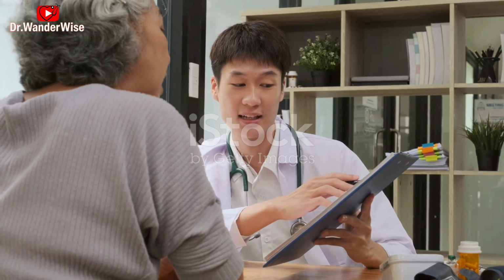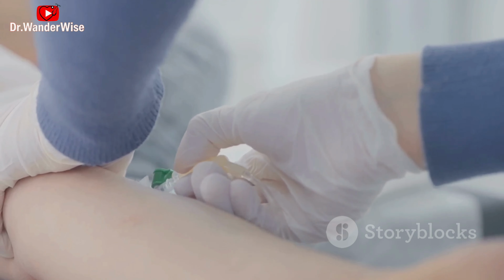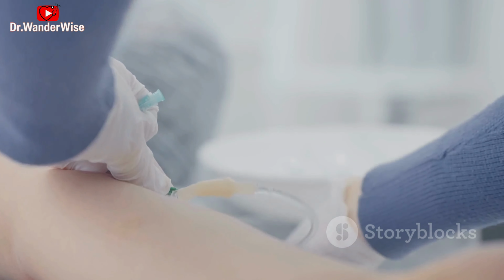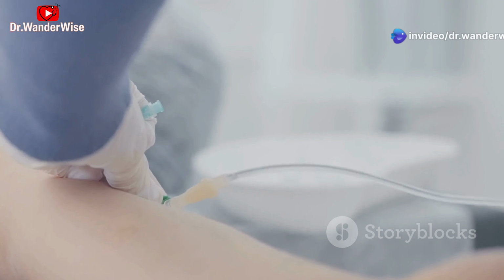Diagnosis usually involves: 1. Medical history and physical exam, assessment of symptoms and health history. 2. Laboratory tests, urinalysis, to check for hematuria and proteinuria. Blood tests, to measure kidney function like creatinine and BUN and check for autoimmune markers.